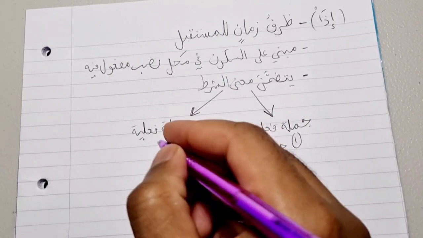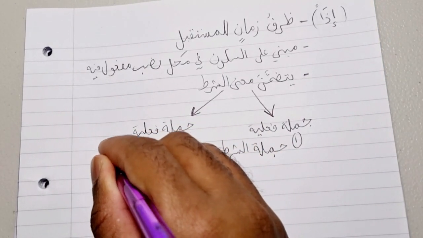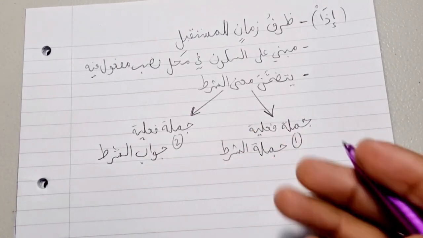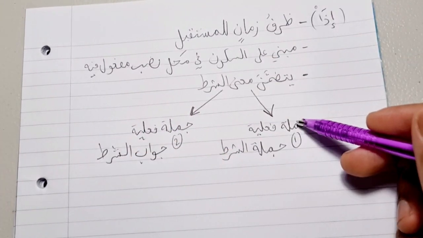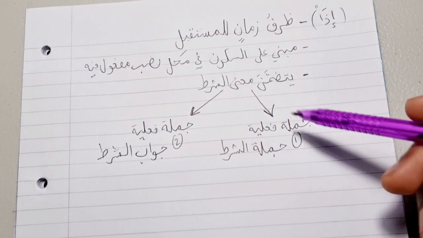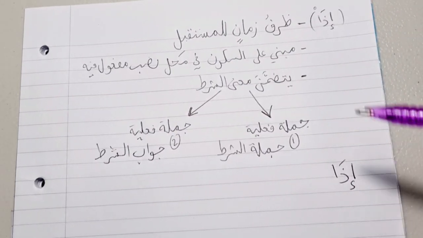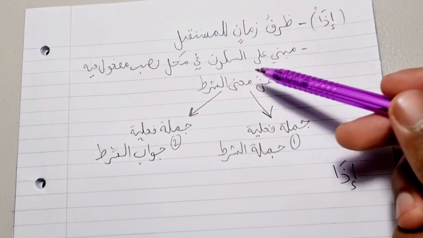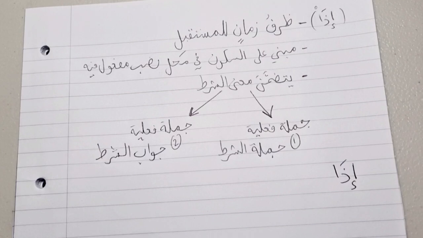And then this second sentence is called جواب الشرط. The result or the response to the shart. If this is fulfilled, this takes place. And the fi'l in this jumla and this jumla is usually, most of the case, is going to be madi, both of them. So if we give an example, so we say إذا ظرف زمان للمستقبل مبني على السكون في محل نصب مفعول فيه. Or you can say في محل نصب على الظرفية الزمانية.